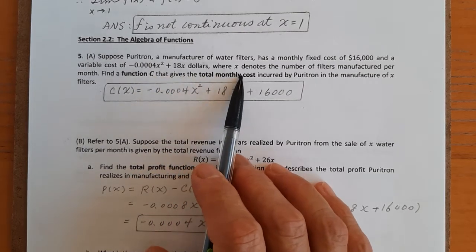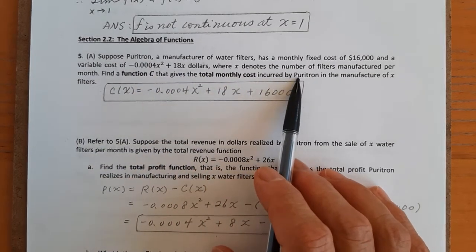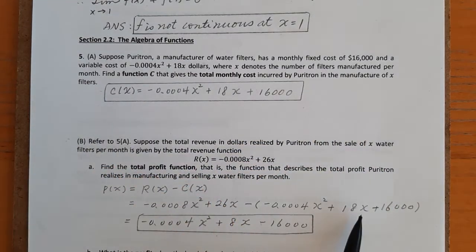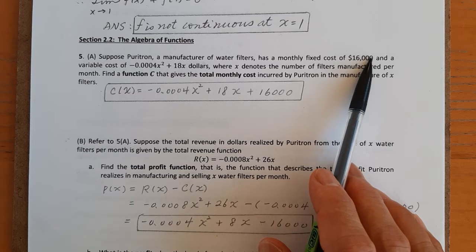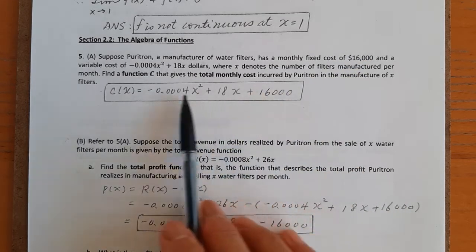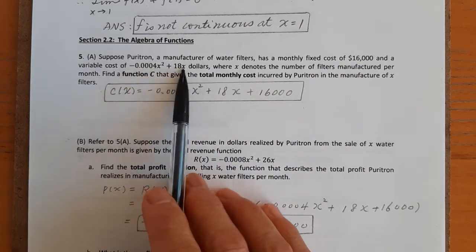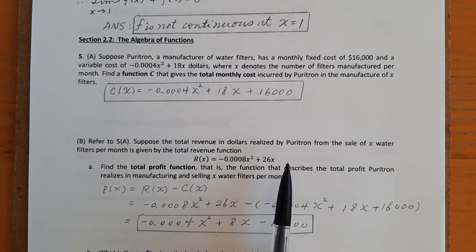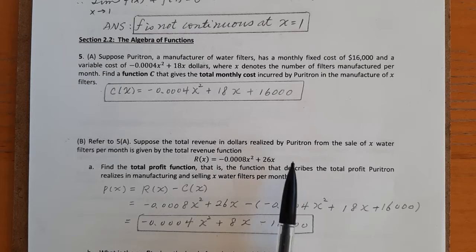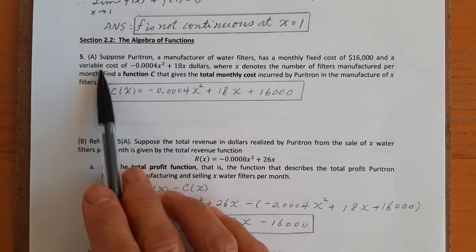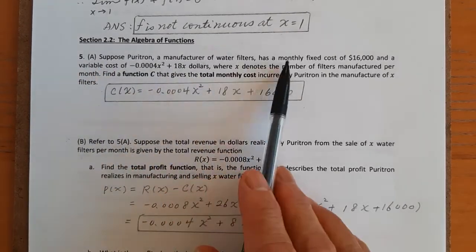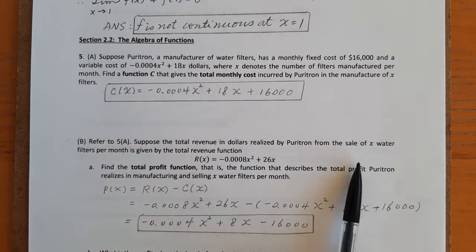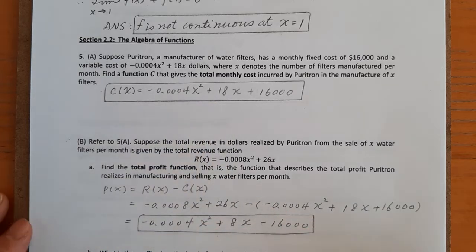That gives the total monthly cost incurred by the manufacturer of X filters. So it's a fixed cost per month, fixed cost $16,000. Add the variable cost because this depends on X, how many filters X. As we call it, the variable cost. The two costs added together is the total monthly cost, and that's the answer.